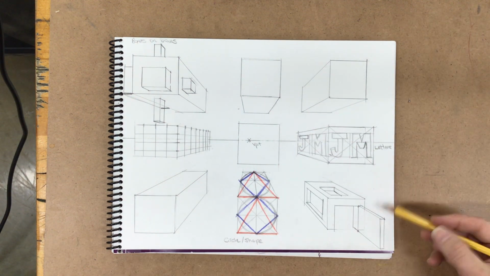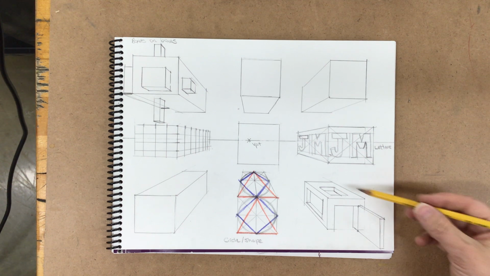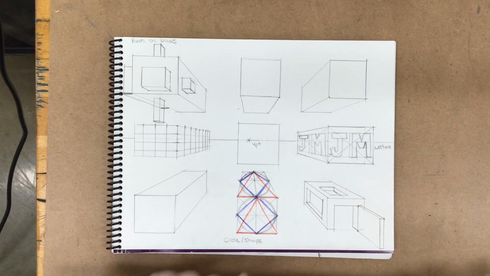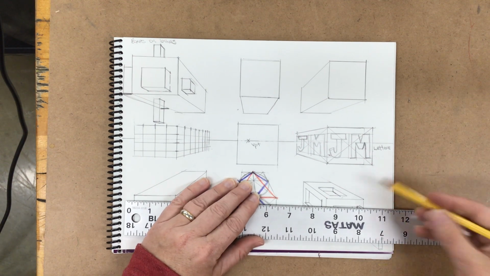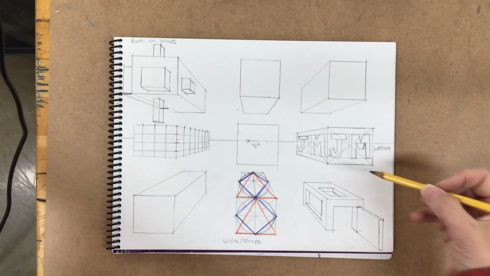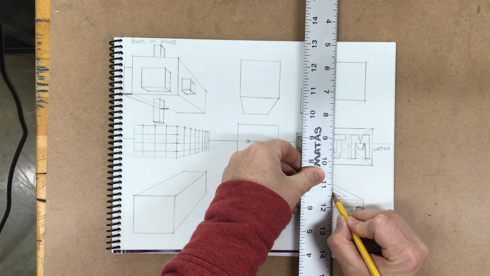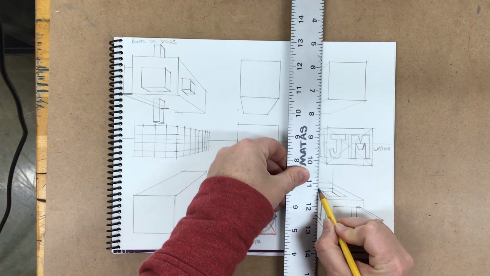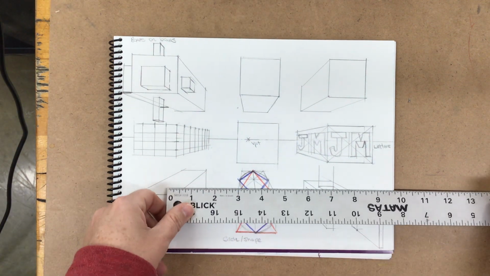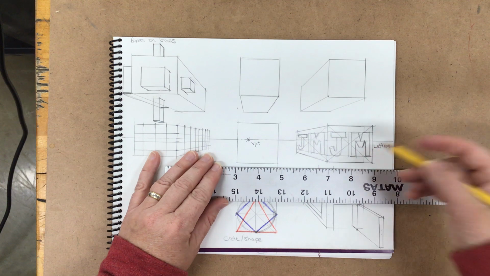Now I can see the front and the top of it, just like I can see the front and the top here. On this one, let's say the door swings up, so I'd add the rectangle going up here. This is horizontal, this is going to be horizontal too.